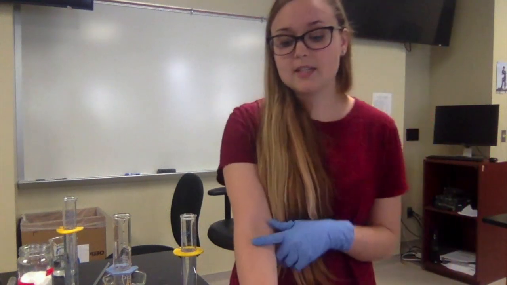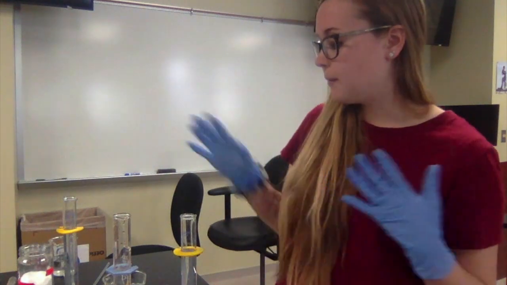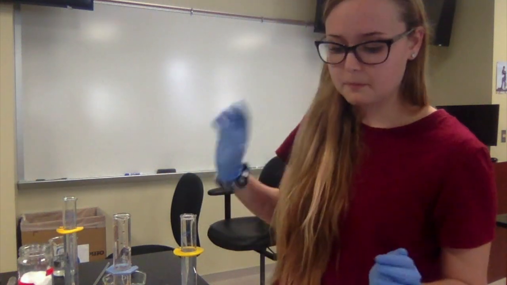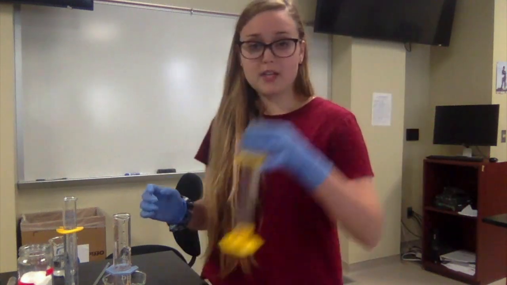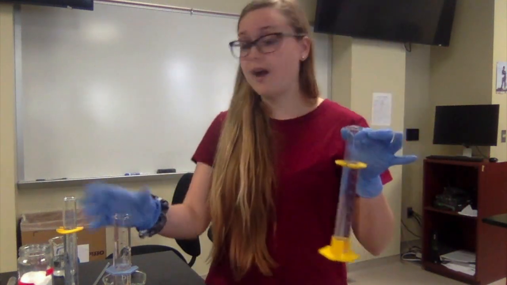So what we're going to be doing is understanding salinity and density. So salinity is how salty the water is, and density is how dense it is, basically how heavy it is. And I'm going to kind of be showing you that today. So in these graduated cylinders is just fresh water. I have 3 of them.